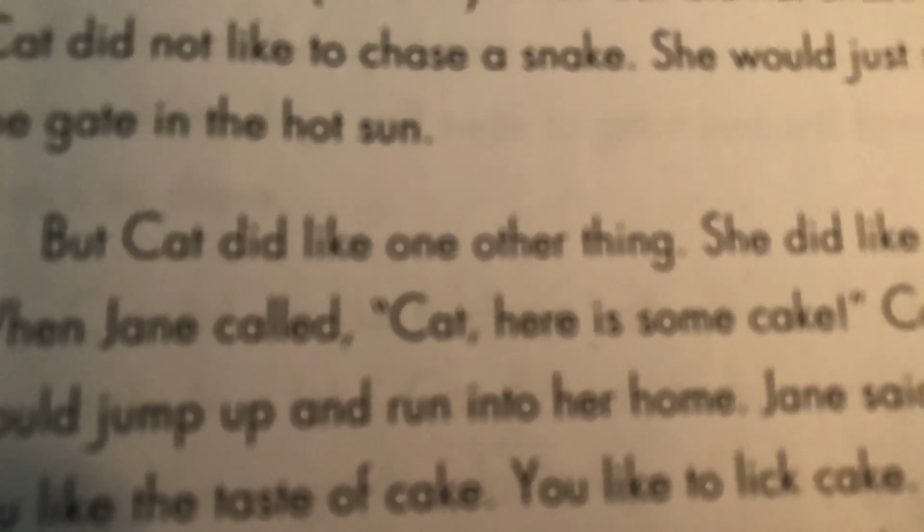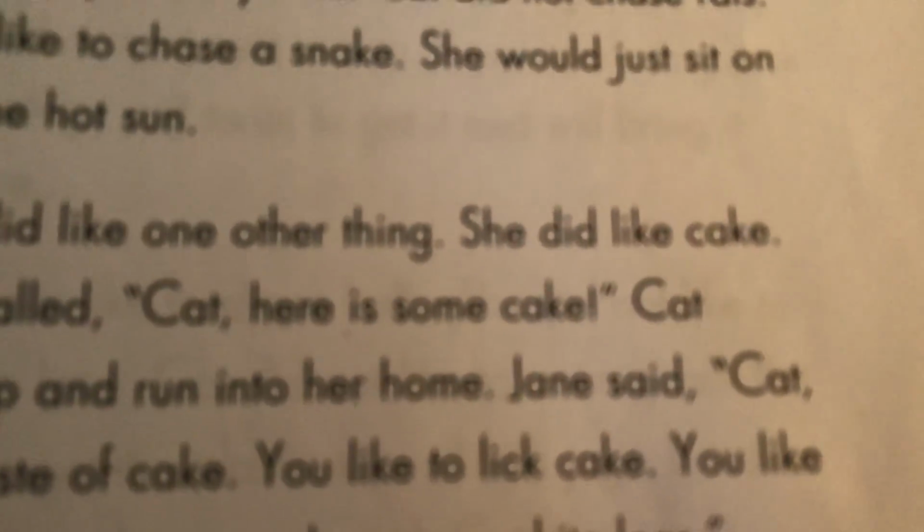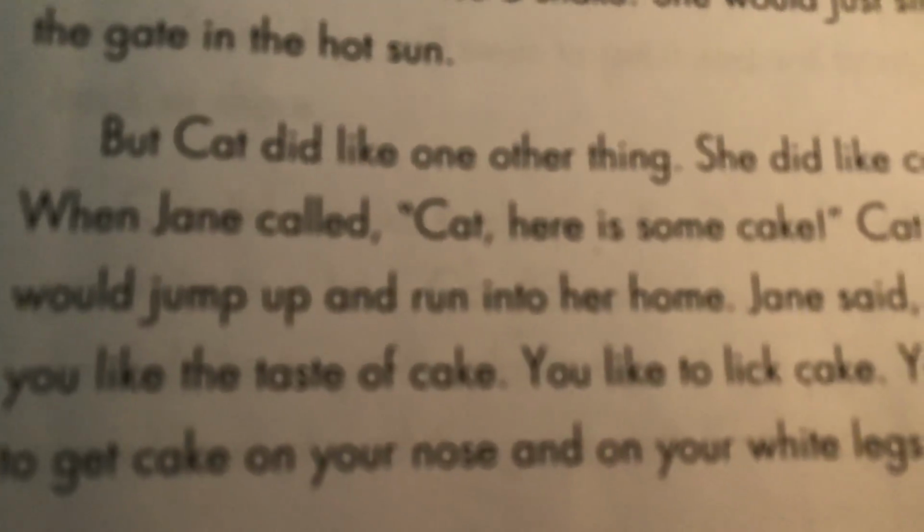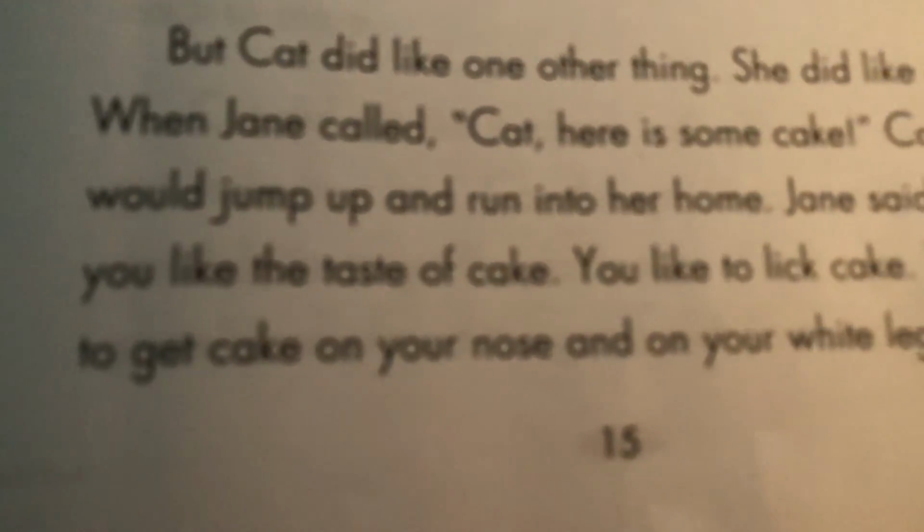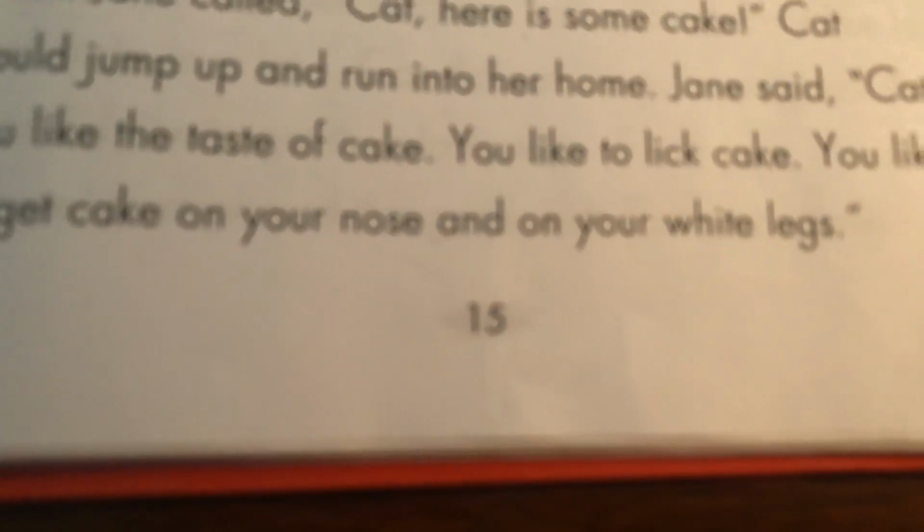But Cat did like one other thing. She did like cake. When Jane called, "Cat, here is some cake," Cat would jump up and run into her home. Jane said, "Cat, you like the taste of cake. You like to lick cake. You like to get cake on your nose and on your white legs."